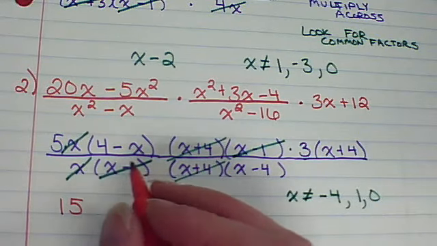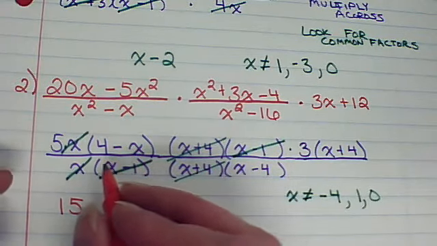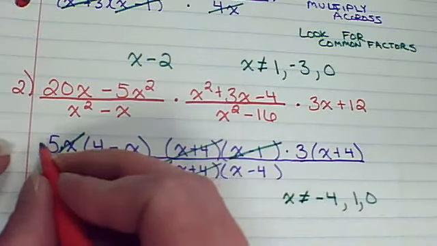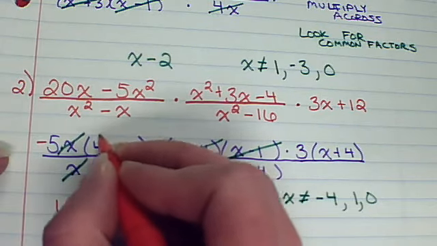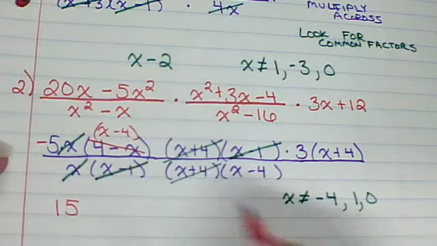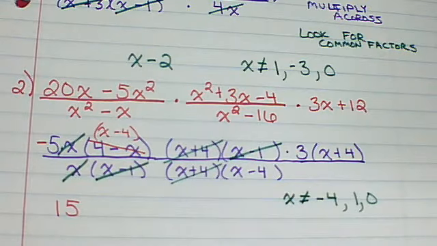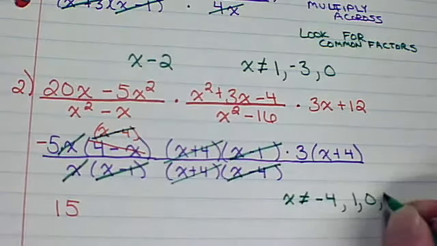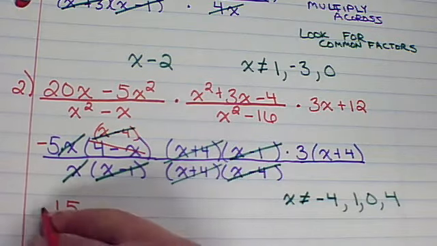Now we talked about before that if we factored out a negative 1, what it's going to do is reverse that. So what if I did that up here? What if I factored out a negative 1? That would make this a negative 5, and it would flip this and turn it into an x minus 4. Oh, that would be really nice because there was an x minus 4 up here, so we missed that originally. If I divide out the x minus 4s, I'm going to put 4 on my list. And this would end up being a negative 15.